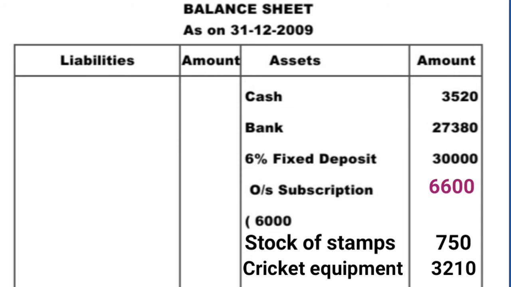So we will add here 600. 6,000 is outstanding that we know, plus 600 also outstanding, so total outstanding is 6,600. 6,000 plus 600 is equal to 6,600. Out of this 6,600, we received 6,000, right?